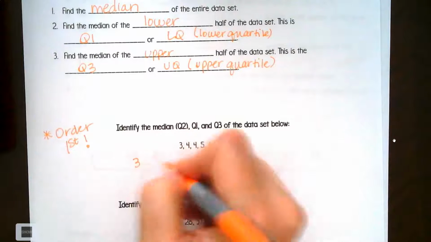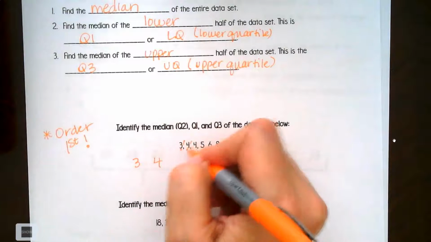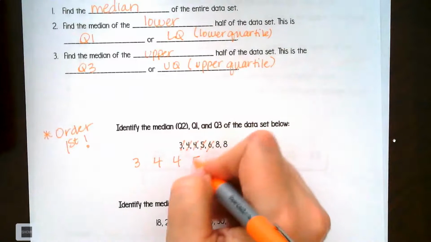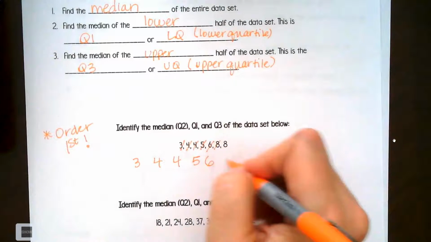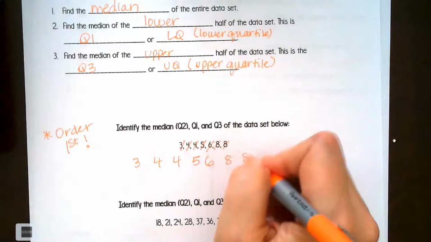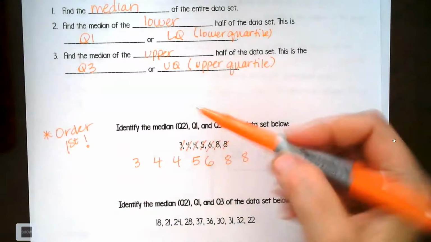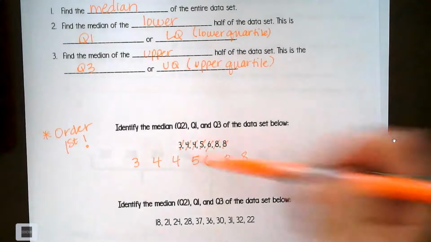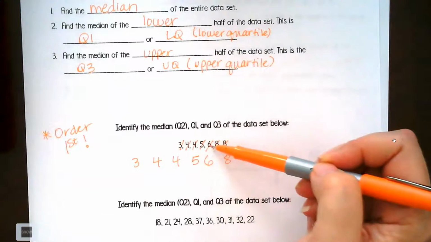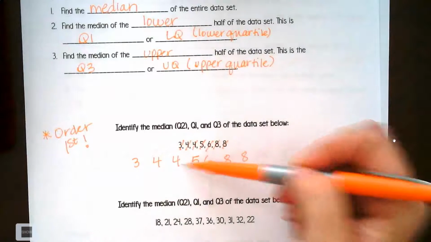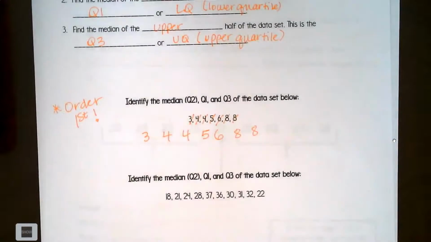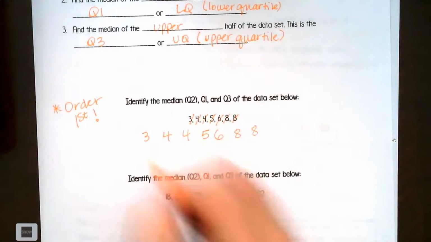So we have 3, 4, 4, 5, 6. Oops, I didn't spread out 4, 8, and 8. Notice I marked them out as I went. You can also double check and count how many numbers are in the original list and then how many are in your list. 1, 2, 3, 4, 5, 6, 7. 1, 2, 3, 4, 5, 6, 7. That way you know you've gotten them all and you haven't left any out.